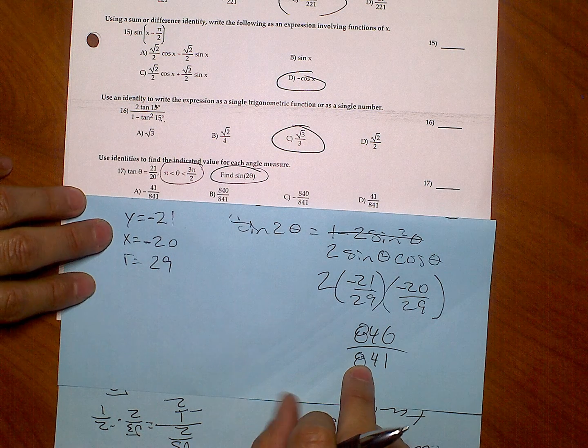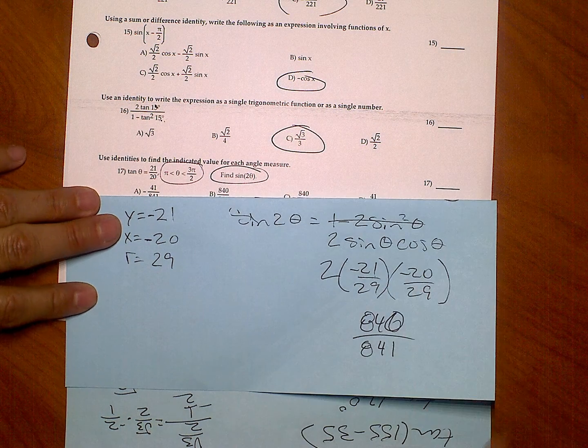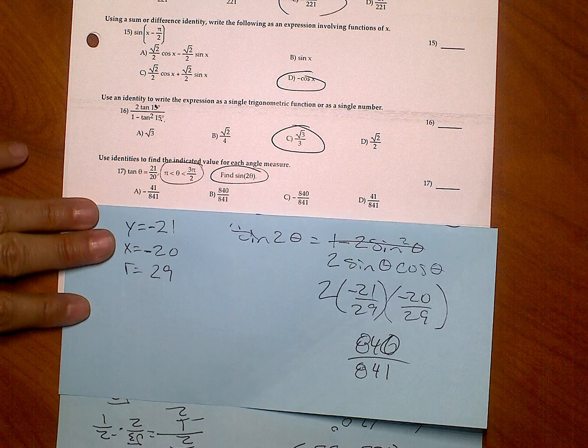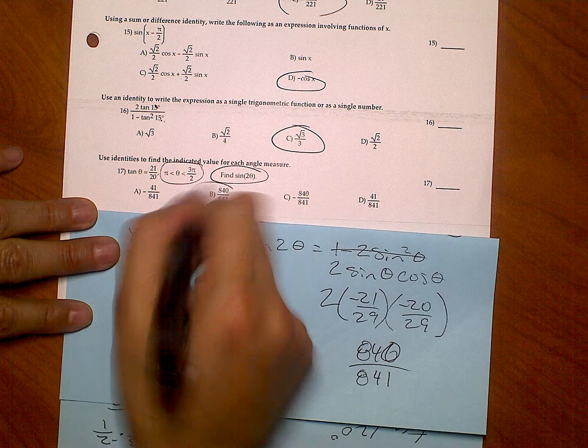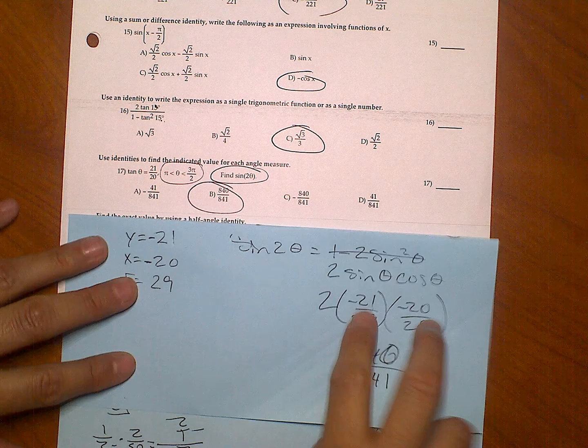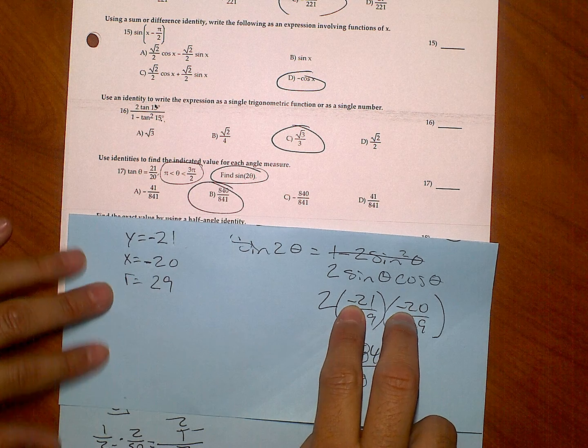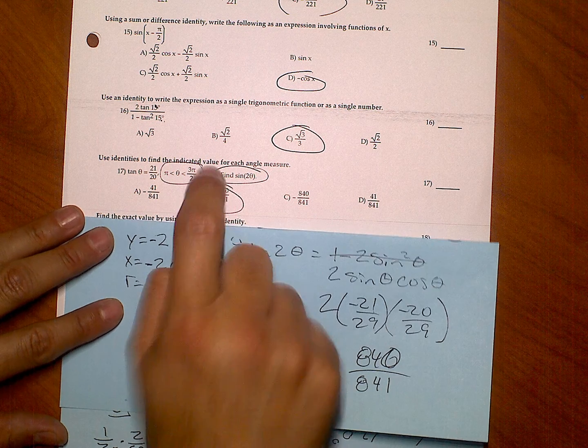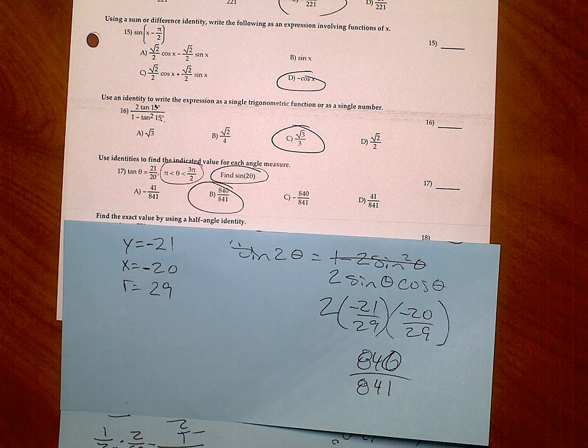Is it positive or negative? Positive. Positive 840 over 841. So that is B. Isn't it negative? Nope. Oh, it's positive, because I have 2 negatives here, don't I? There we go. So we come up with a positive, and I get a B value right there.